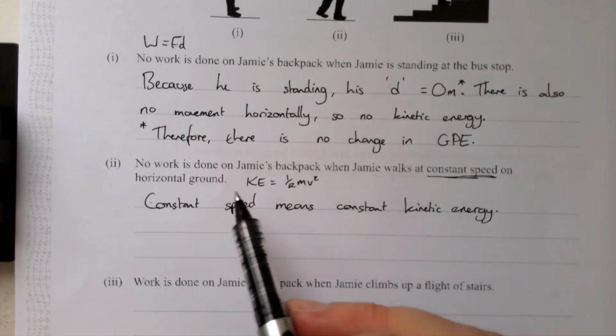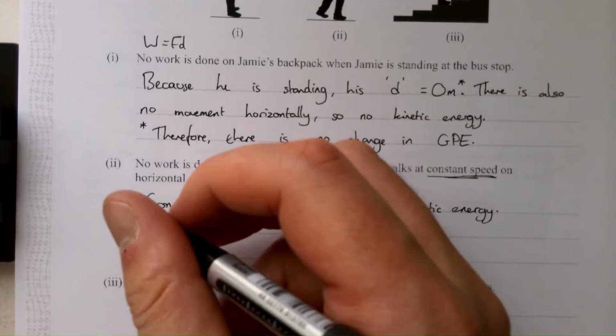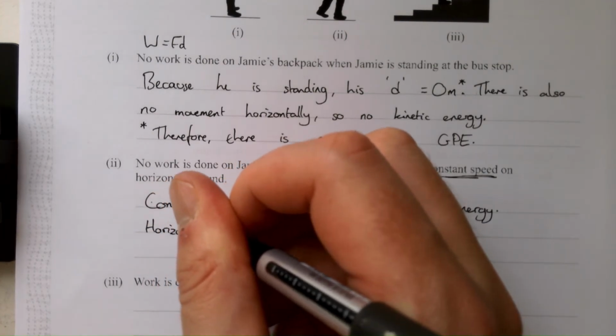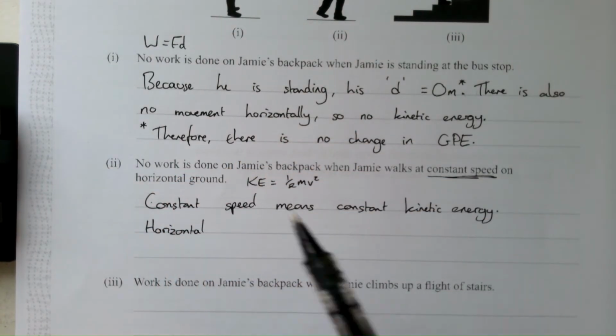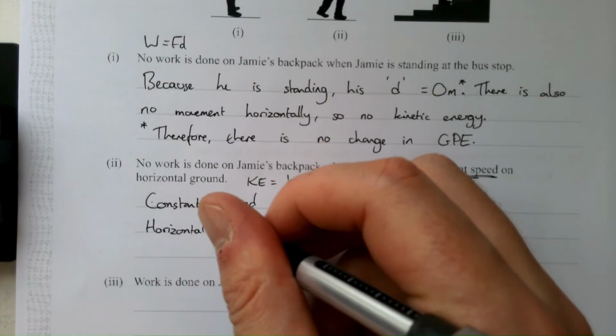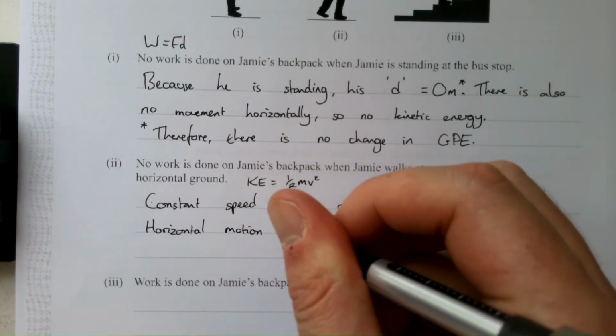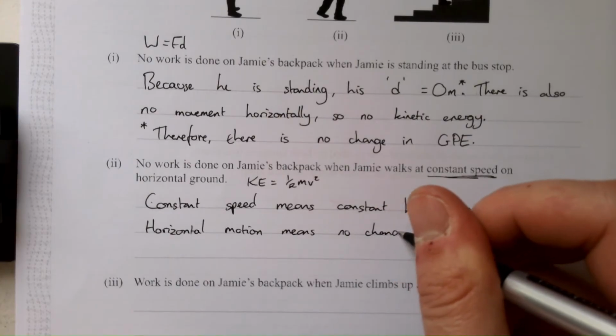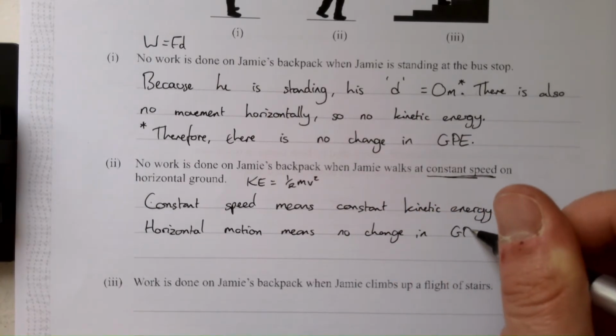And then because he's moving horizontally only, it means that there is no change to his gravitational potential energy either. So horizontal motion means no change in GPE, same as part 1.